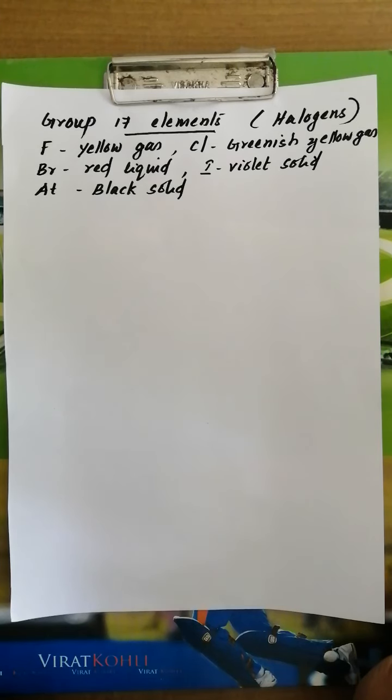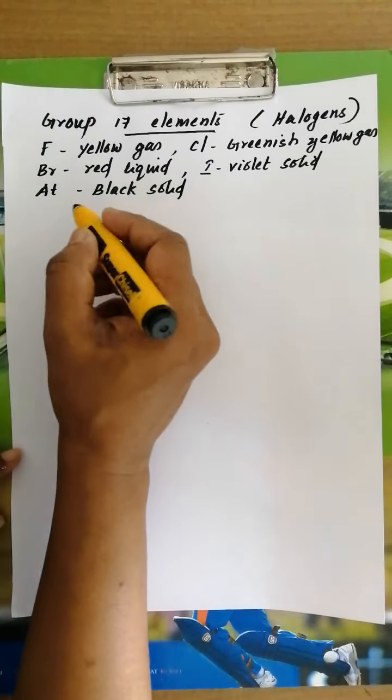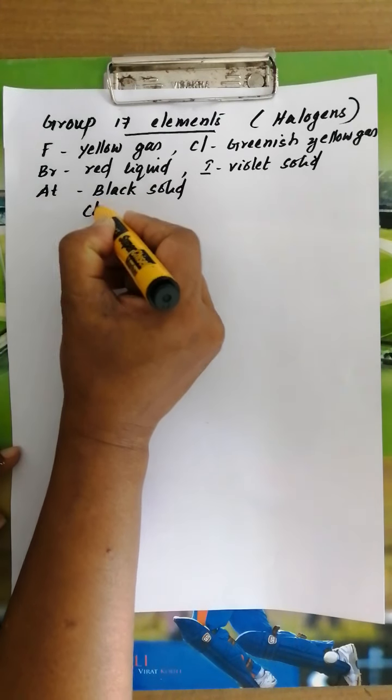Fluorine is a yellow gas. Chlorine, greenish yellow gas. Bromine is a red liquid. Iodine exists as a violet solid, and astatine exists as a black solid, and astatine is a radioactive element. Now, coming to chemical properties.